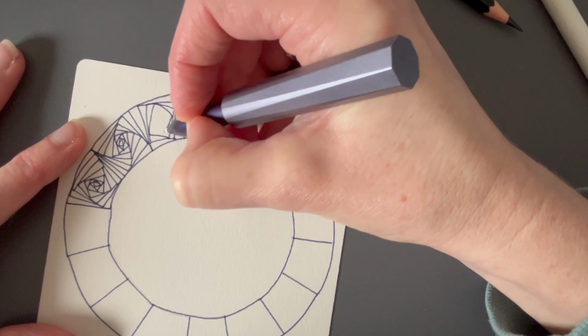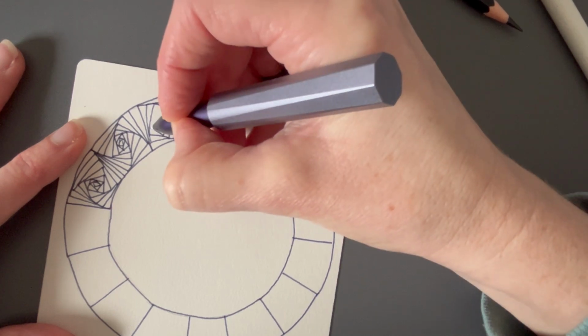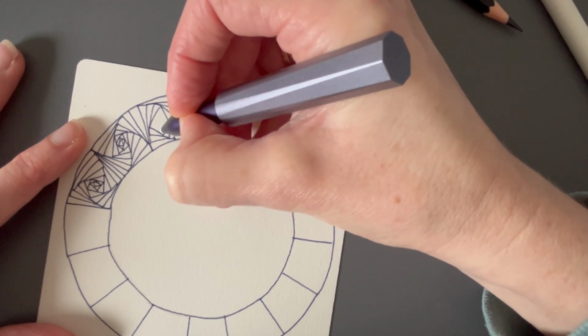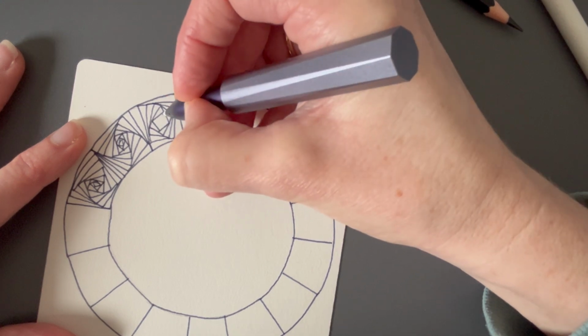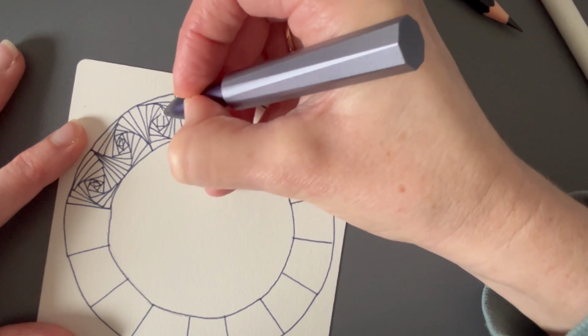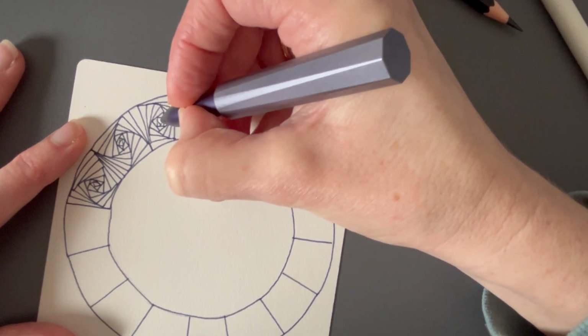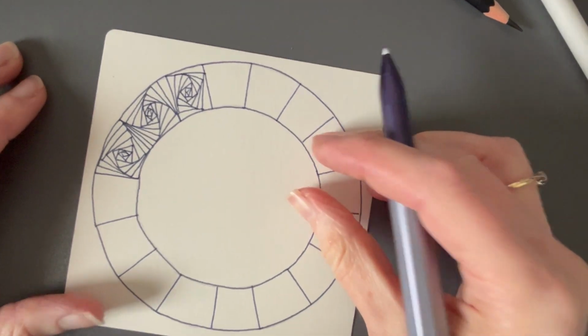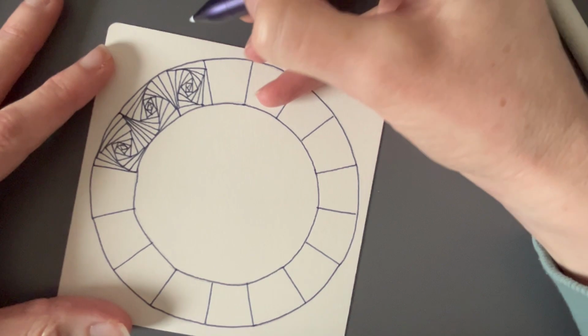It's not a race. It's just about being in the moment, focusing on each individual stroke. So I'm not going to interrupt your thoughts by putting on music that might be distracting.